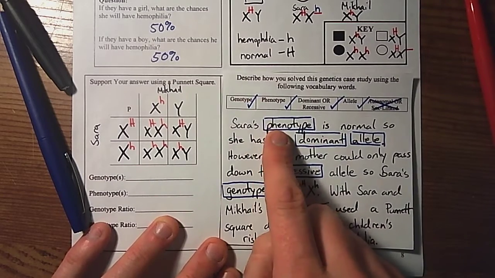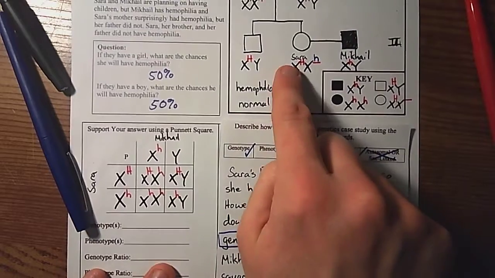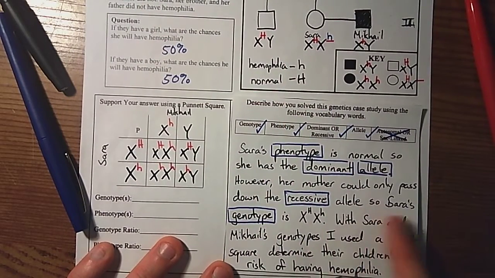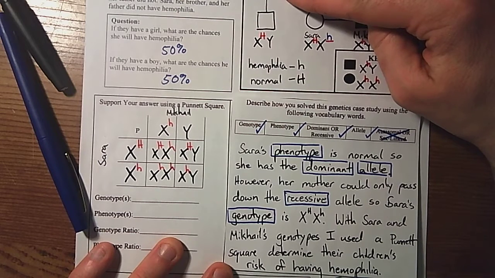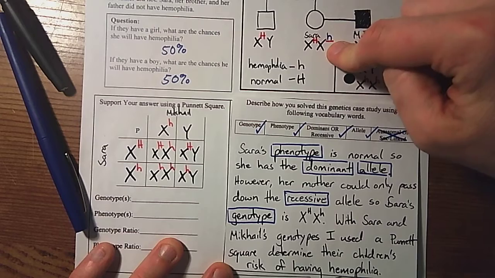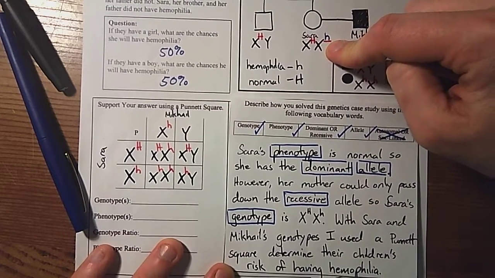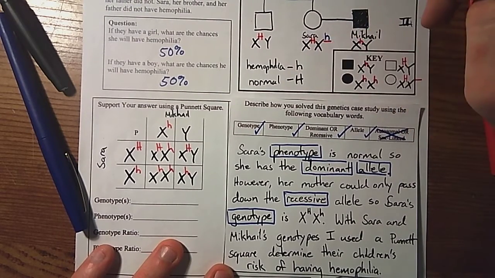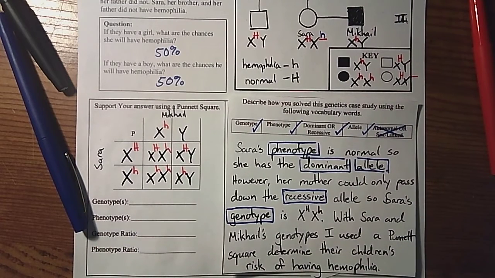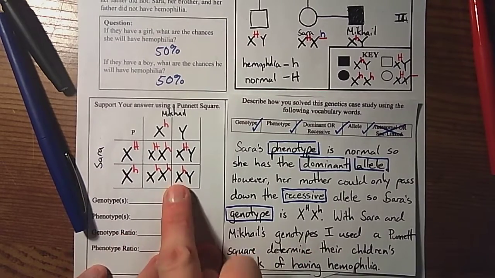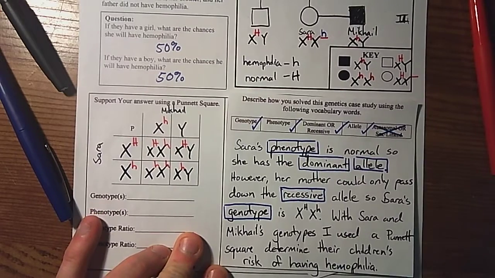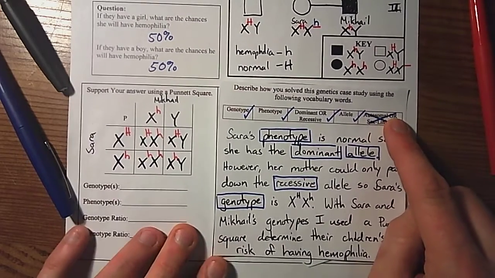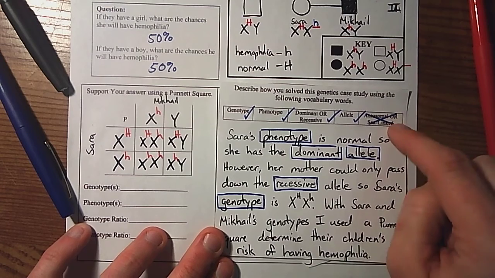So I said Sarah's phenotype is normal, so she has the dominant allele. Right? However, her mother could only pass down the recessive allele, so Sarah's genotype is big H, little h, and those are on their X chromosomes. With Sarah and Mikhail's genotypes, I used a Punnett square to determine their child's risk of having hemophilia. Right. So one thing also notice is that we decided last minute that you do not need to use these terms, but if you wanted to use these terms, you could.